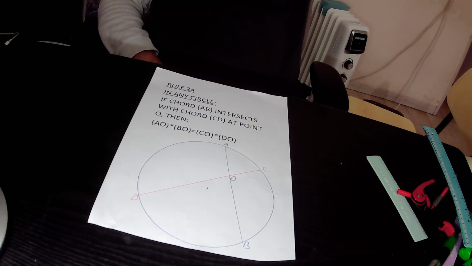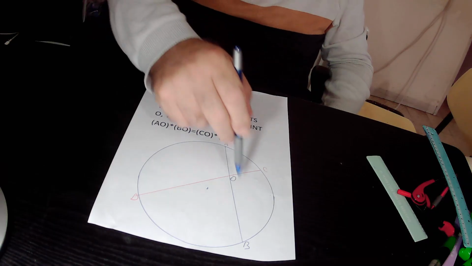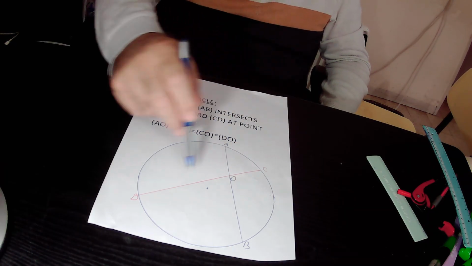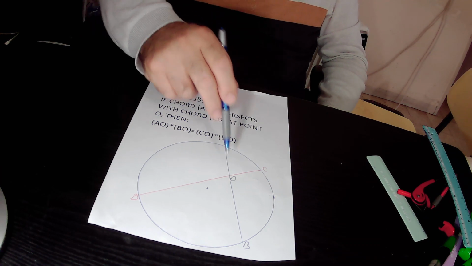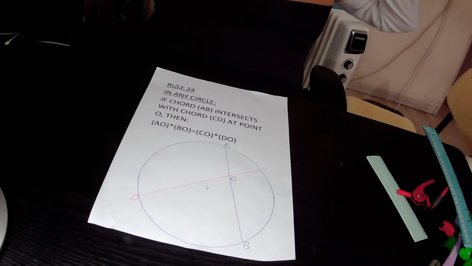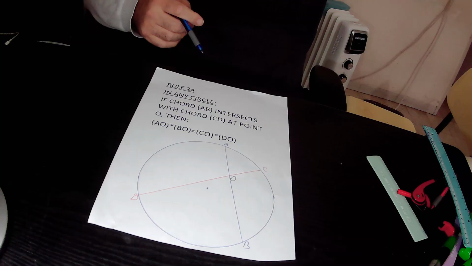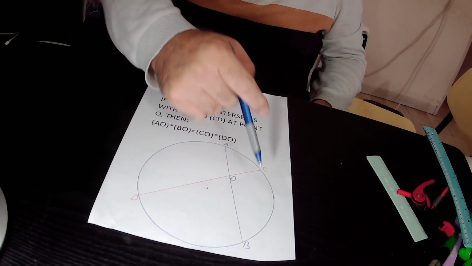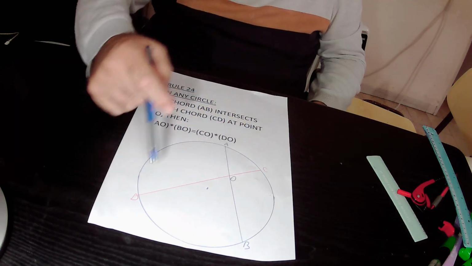AO times BO equals CO times DO. In the drawing we have a circle, this is chord AB that intersects with chord CD at point O. Whenever we have two chords that intersect with each other inside the circle, then AO times OB equals CO times OD.